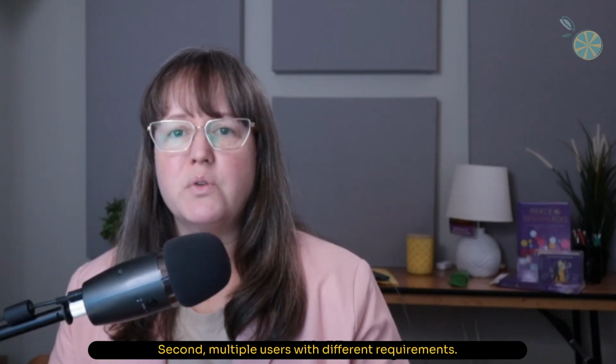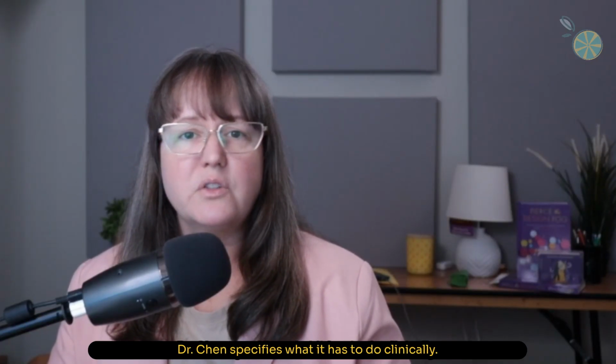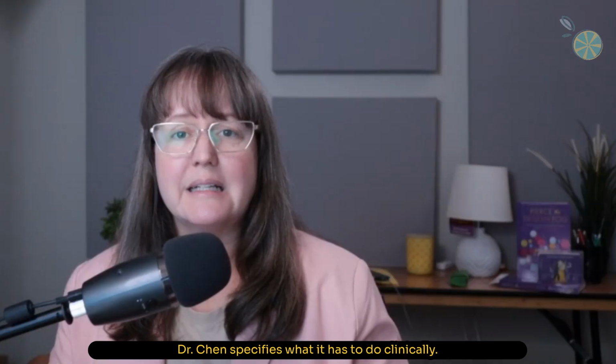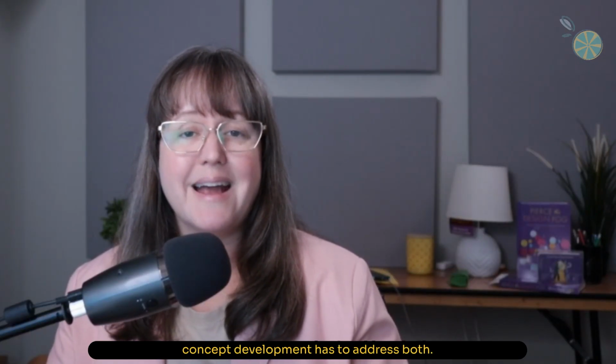Second, multiple users with different requirements. Margaret lives with a device. Dr. Chen specifies what it has to do clinically. Those aren't the same requirements, and concept development has to address both.